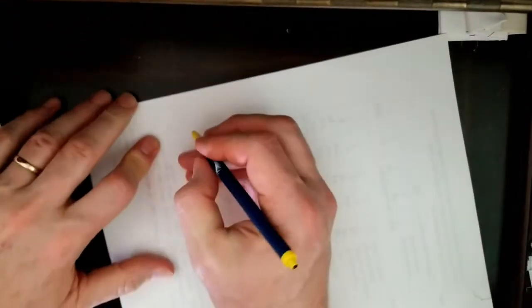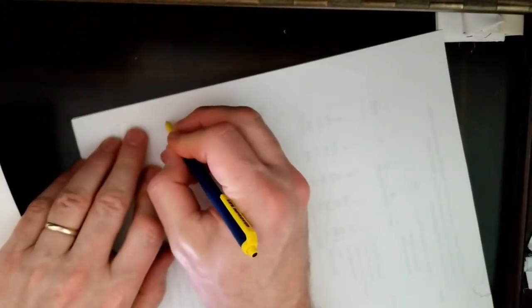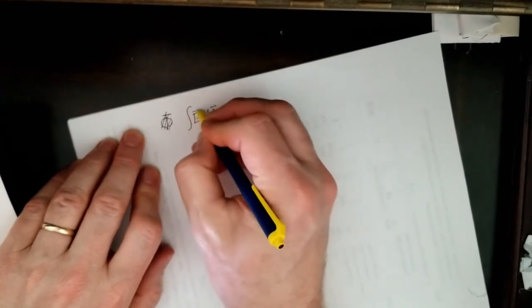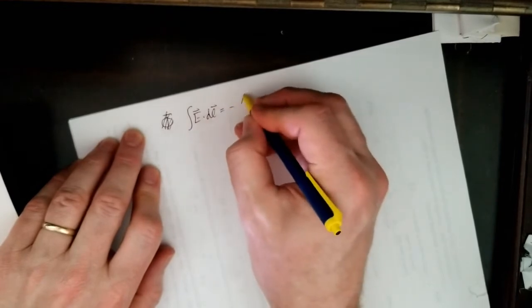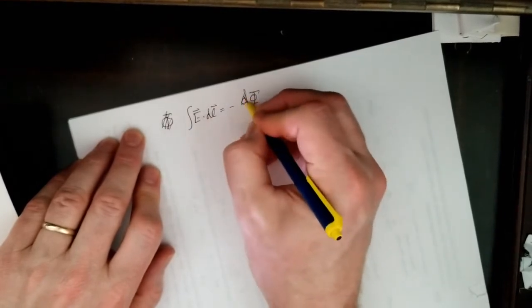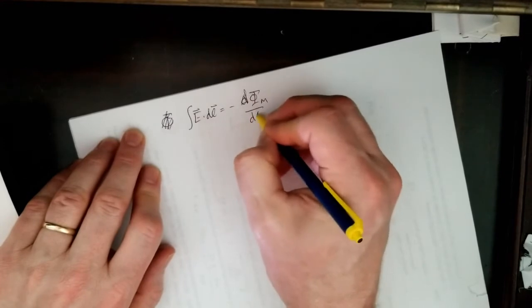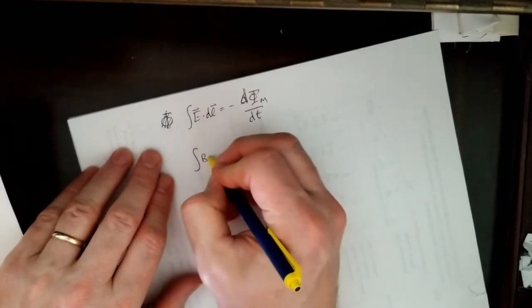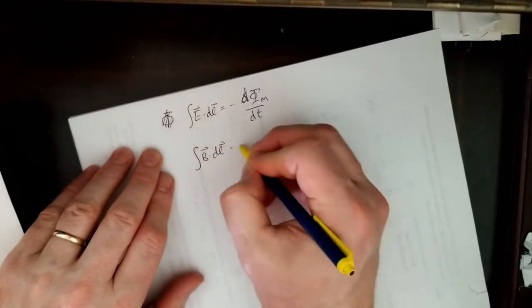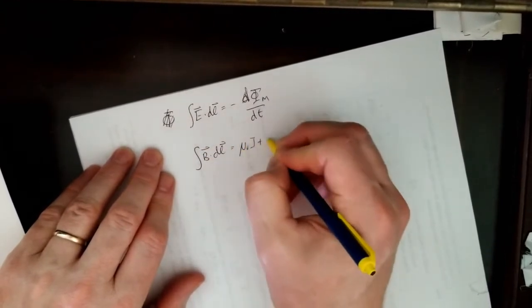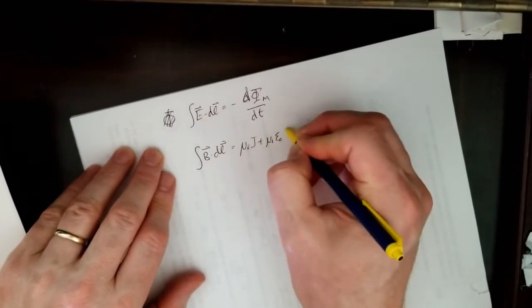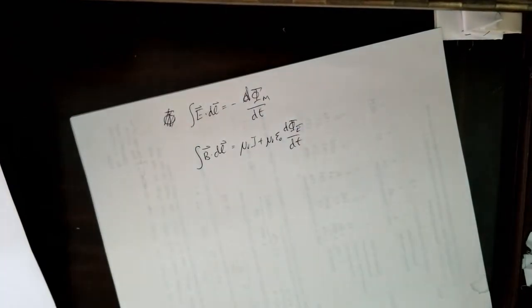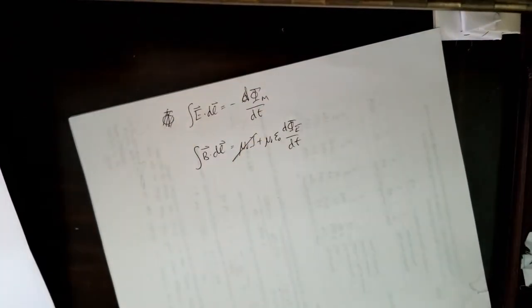We're going to use two of Maxwell's equations. So I have the closed line integral of E dot dl equals negative change in magnetic flux with respect to time, and the closed line integral of B dot dl equals mu naught I plus mu naught epsilon naught d phi E dt. Since we're talking about an electromagnetic wave here, there's no traditional current, so that part just goes away.